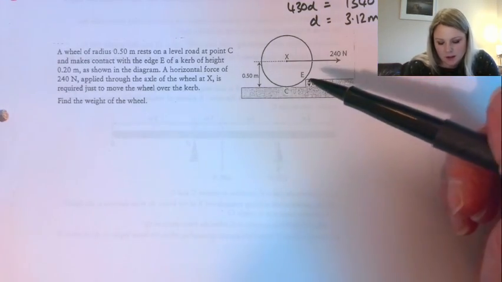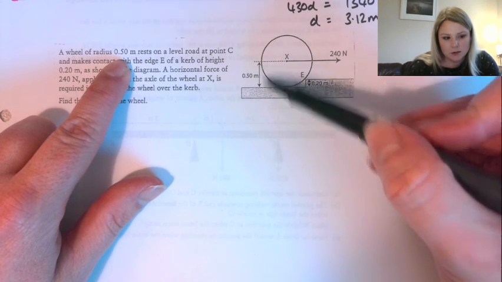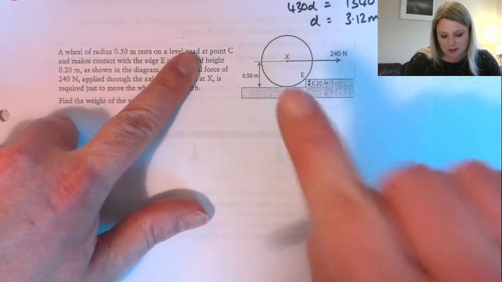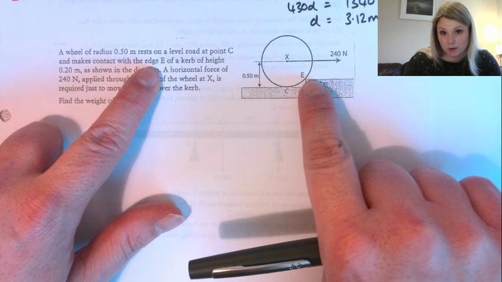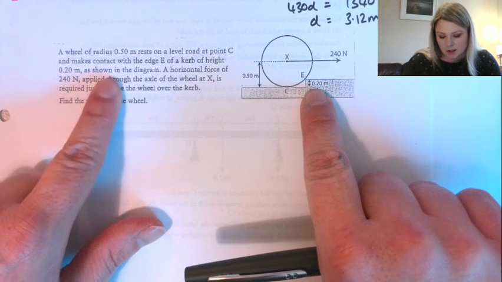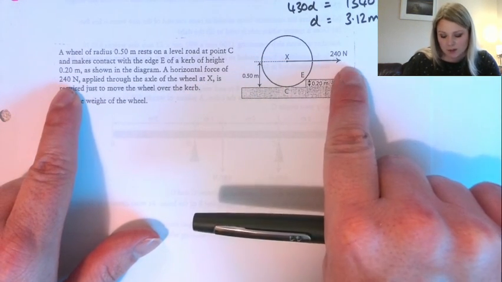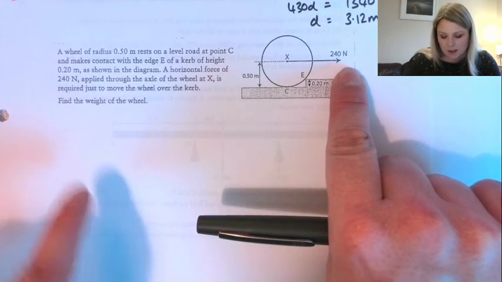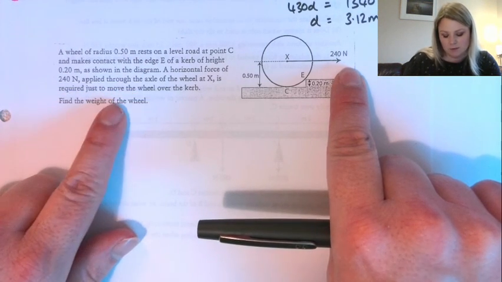Right, this last example is a good one. So a wheel of radius 0.5 meters, so they have marked that on our diagram there, rests on a level road at point C, so there it is resting there, and makes contact with the edge E, so they've called that wee point there E, of a curb of height 0.2 meters, and that's marked on as well. A horizontal force of 240 newtons, so this was like the driving force, is applied through the axle of the wheel at X, so that means it's right in the centre. That size of force is required just to move the wheel over the curb. Find the weight of the wheel.